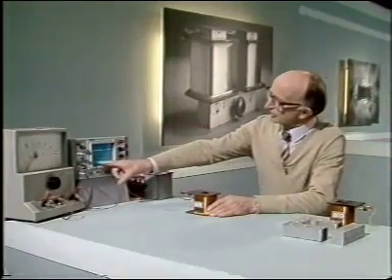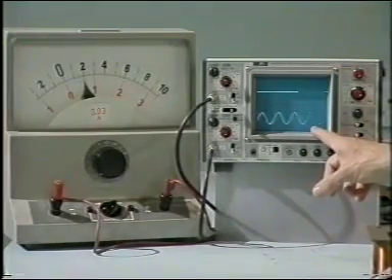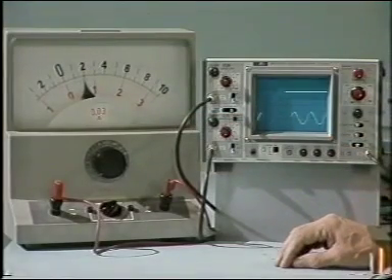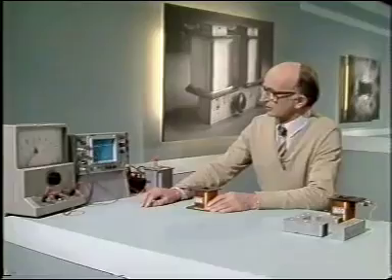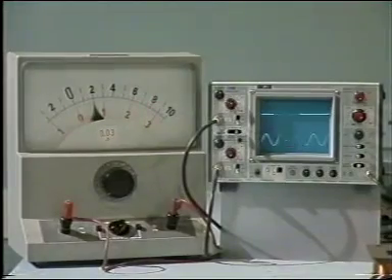The voltage across the coil is shown on the lower trace here on the oscilloscope. Over here is a meter which is measuring the alternating current through the coil, but we'll come back to that in a moment. For the time being, I want you to pay attention to the voltage waveforms on the oscilloscope.